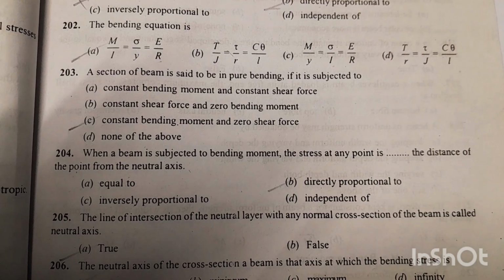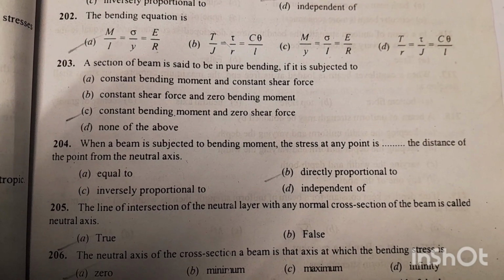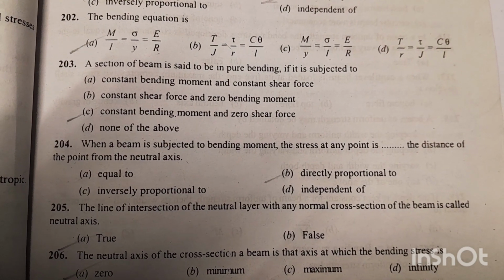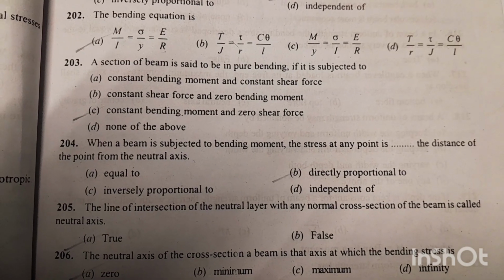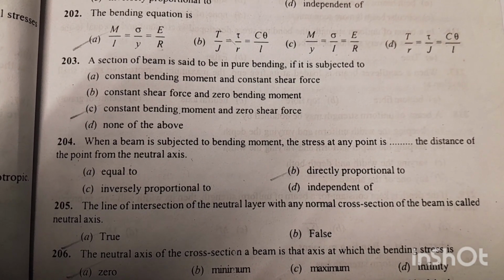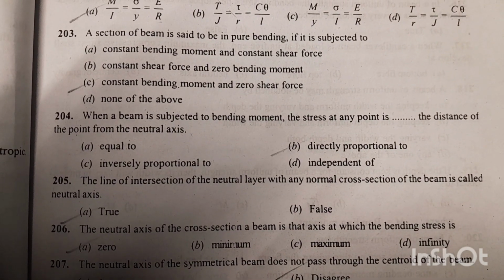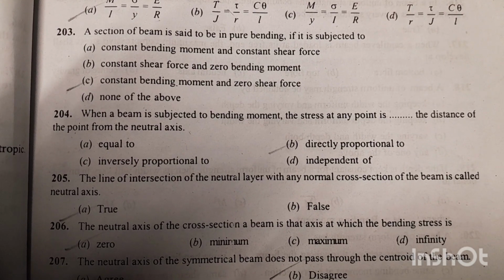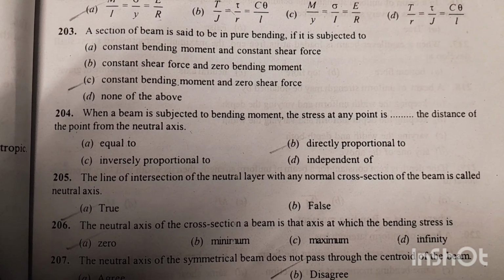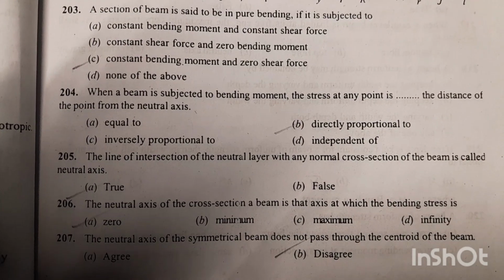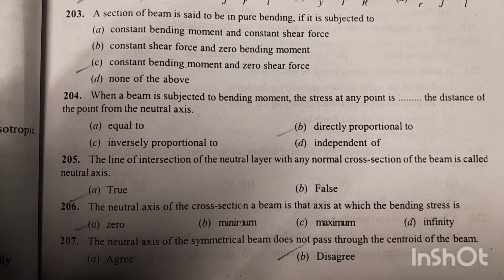Next, question 205. The line of intersection of the neutral layer with any normal cross section of the beam is called the neutral axis. Option A is the right answer, true. Next, question 206. The neutral axis of the cross section of a beam is that axis at which the bending stress is. Option A is the right answer, 0.